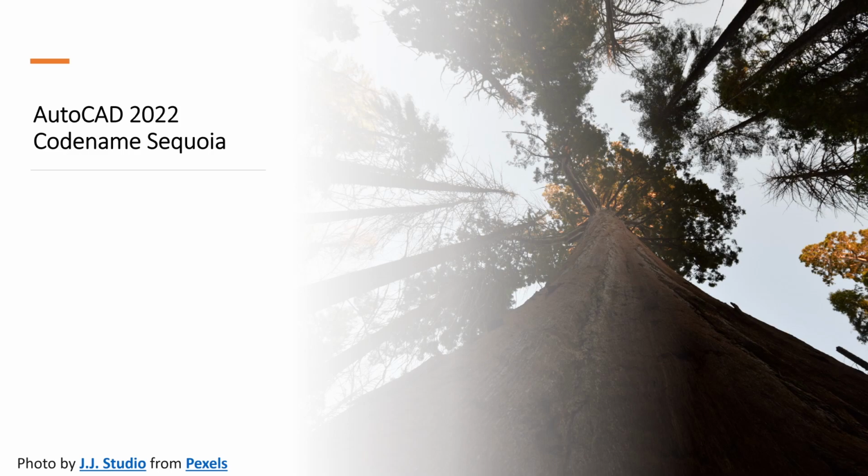In engineering, we have a legacy of following alphabetic order when we name the code name for AutoCAD. The upcoming release name is Sequoia. The current release which is in the market is Rogue. Prior to that, it's Qubit, and prior to that, it's Pi.